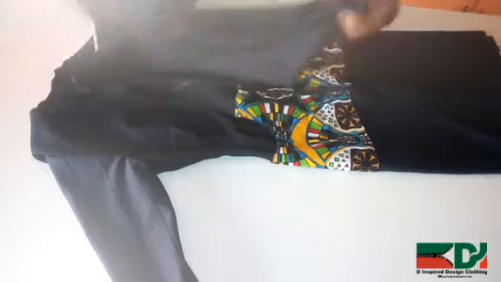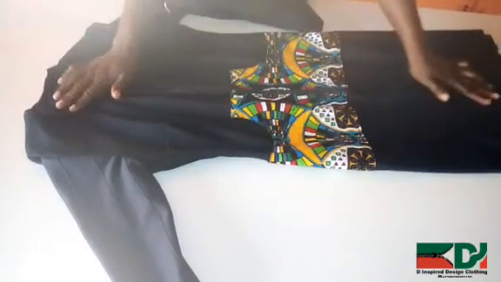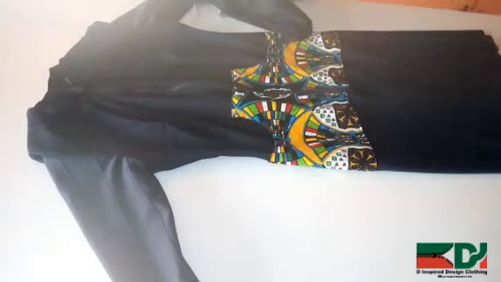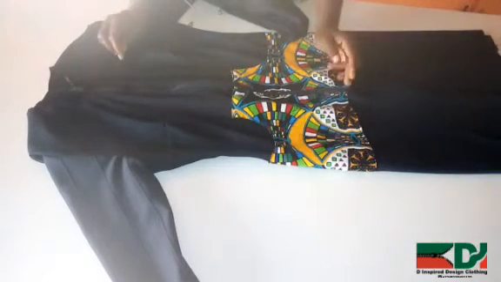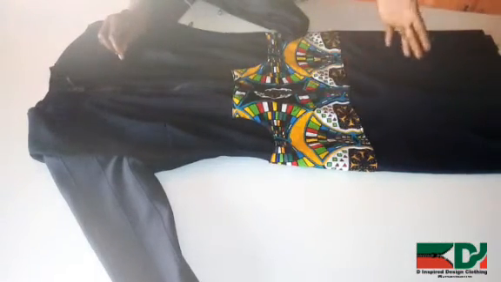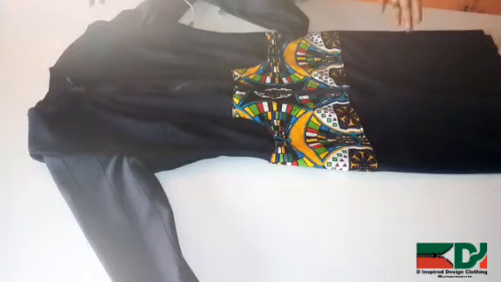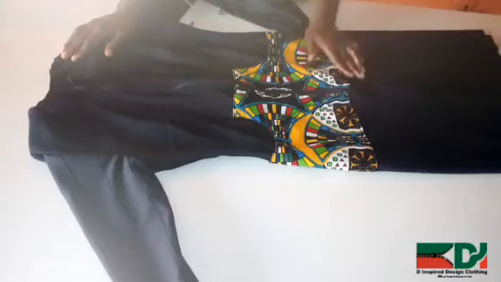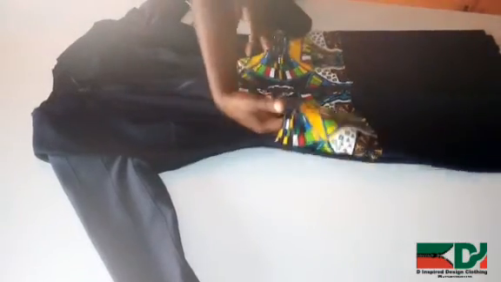Alright, so I've stitched the hoodie, and this is the completed dress I'm going to add it to. Like I said, this class is about the hoodie and not the dress. So I just made a simple dress. You can find some previous videos on our YouTube channel that teach how to make a simple bodycon dress, and I decided to use this African print as pocket on it. Alright, so that's beside the line.